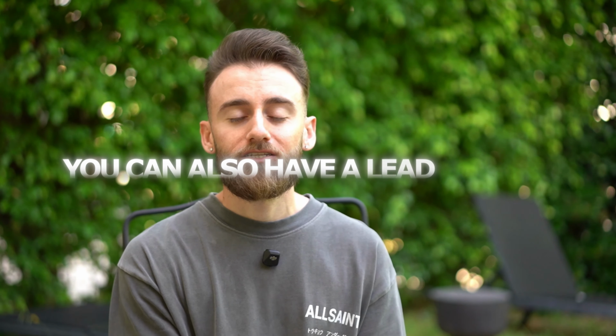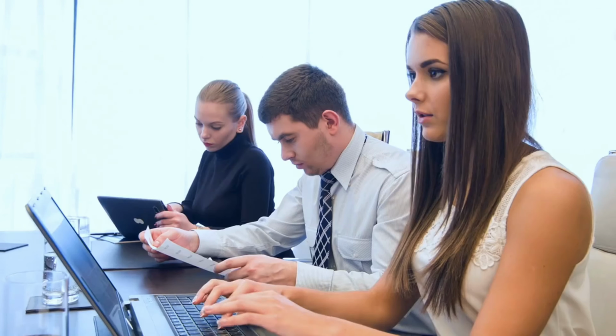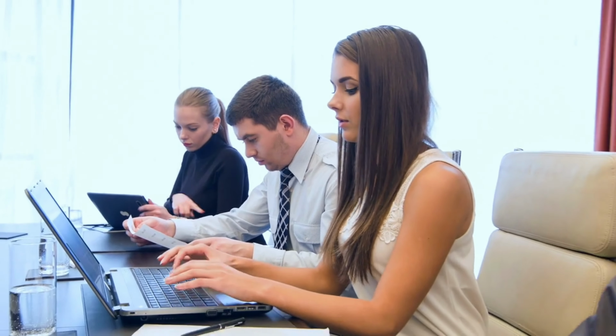You can also have a lead magnet as a software tool where they have to put their email to be able to use your tool. There's also a lot of delivery mechanisms like making it a software, making it a course, making it a physical product. And lastly, it could be a service, something that takes you a few minutes or something that your employees do really quick to bring them to the next step, which they will buy your core offer.